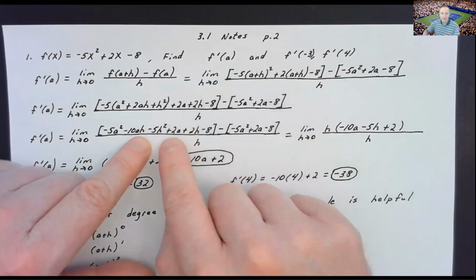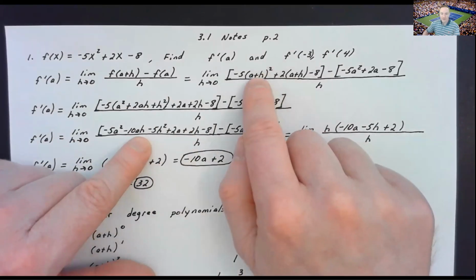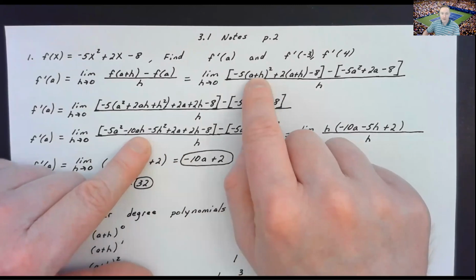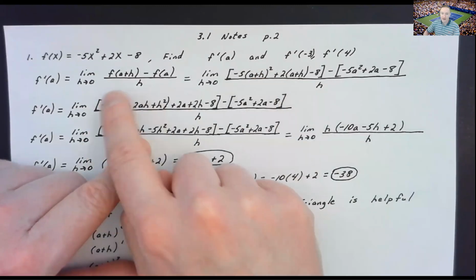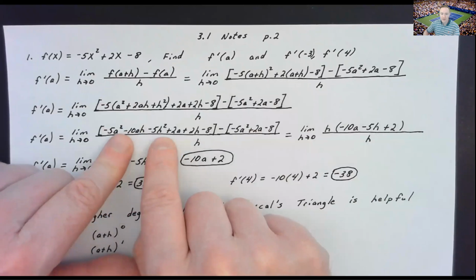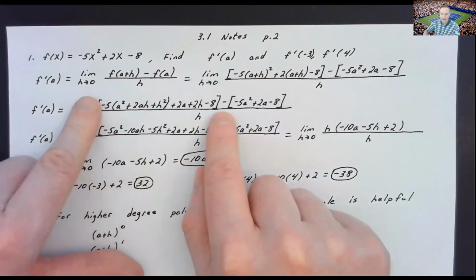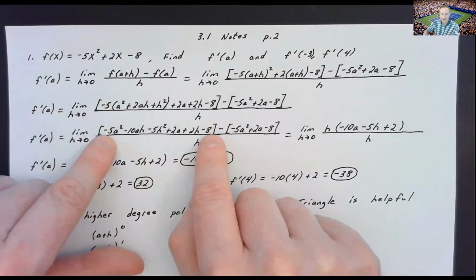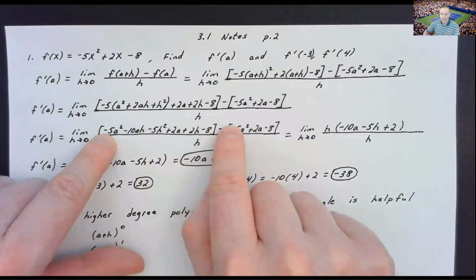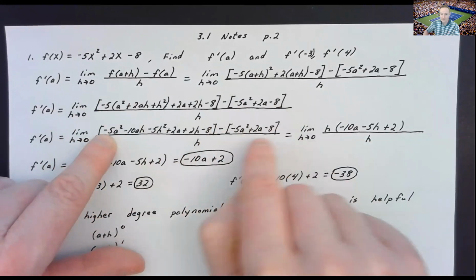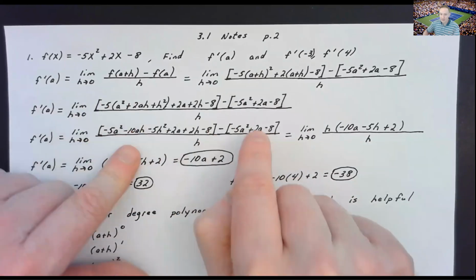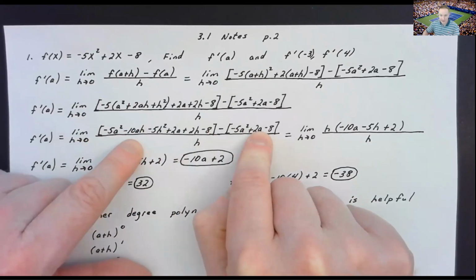Now, what this step is doing is, yes, I multiply out the group a plus h squared, and now I'm distributing a 5 through each of the 3 terms to get to this. Again, you'll notice I'm keeping a bracket around my f of a plus h, and I'm keeping a bracket around my f of a. I'm doing that because now in this step, I need to start canceling out terms.